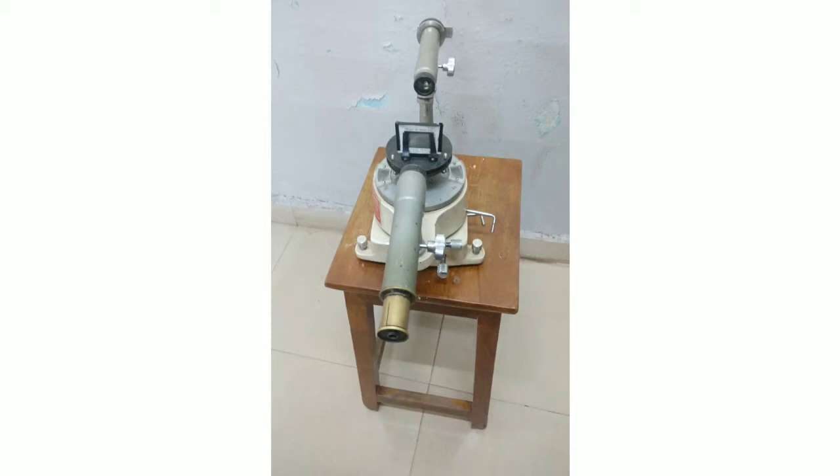Now, the spectrometer consists of a collimator and a telescope, and these two are separated by a prism table and the diffraction grating element, which is mounted on the prism table such that it is exactly perpendicular to the collimator. Whenever this is exposed to light, the light rays passing through the grating element will be observed within the field of view of the telescope, and the position of the slit is to be adjusted till we get a well-defined image of an object within the field of view of the telescope.